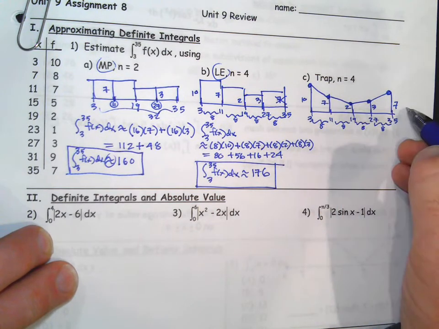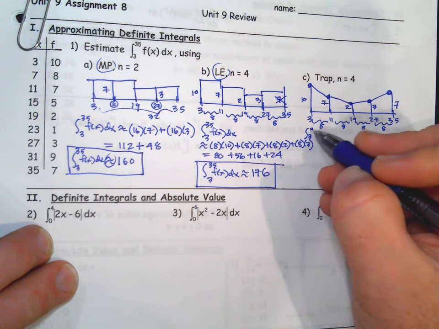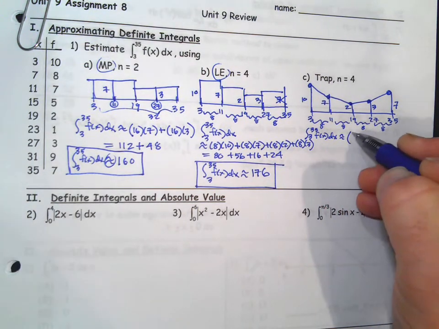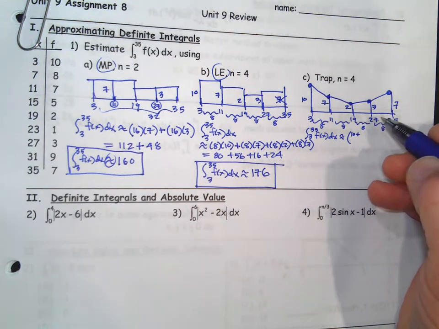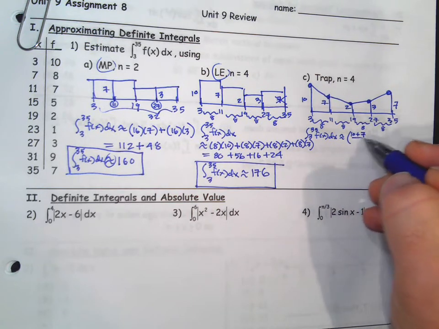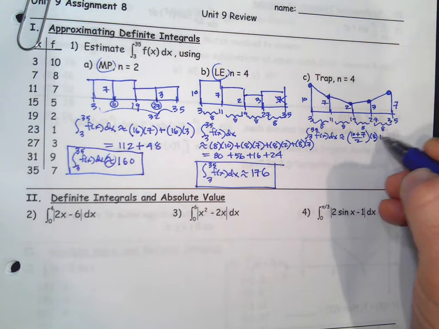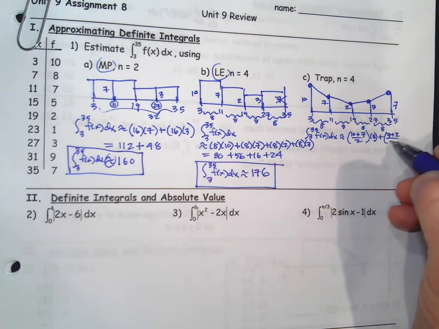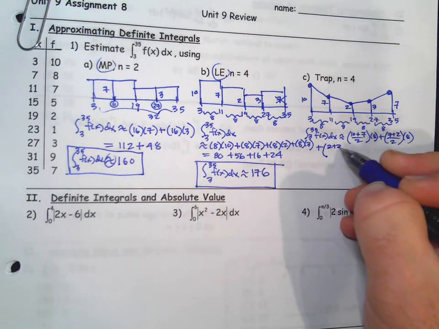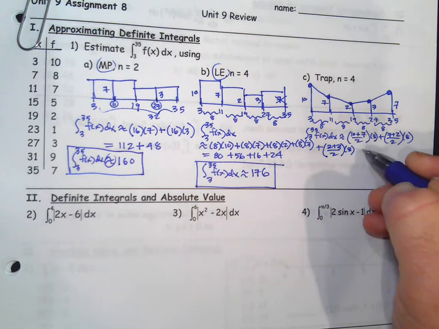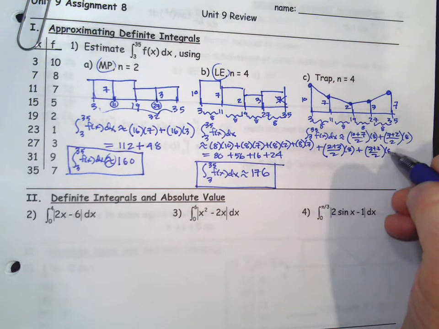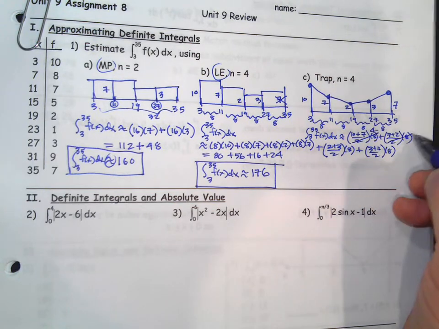These are all bases. So the integral from 3 to 35 of f(x) dx is approximately the average of the bases, because trapezoids are just the same as rectangles. Base times height. It has 2 bases, so you do the average of the bases times the height. Average of the bases, add them and divide by 2, times the height. Average of the bases, 3 plus 7 over 2, times the height, 8. Now, these are all going to become 4s.